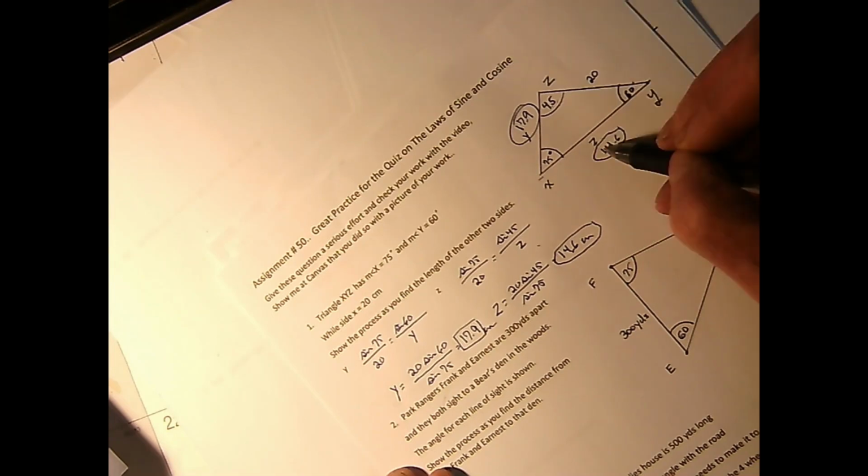14.6 right there. That's the shortest of those three segments, and it is opposite the smallest angle. Opposite a bigger angle, a bigger side, and the biggest angle, the biggest side. That all makes sense to me.